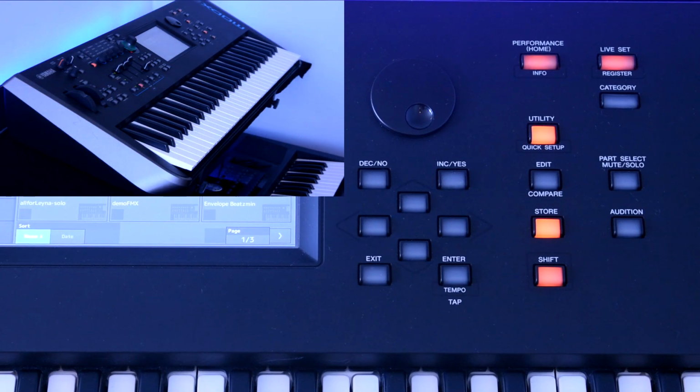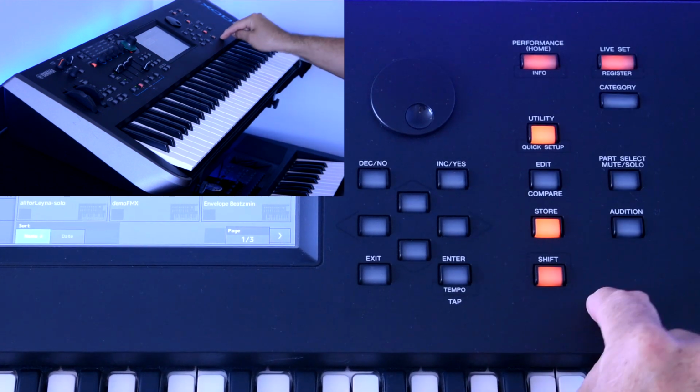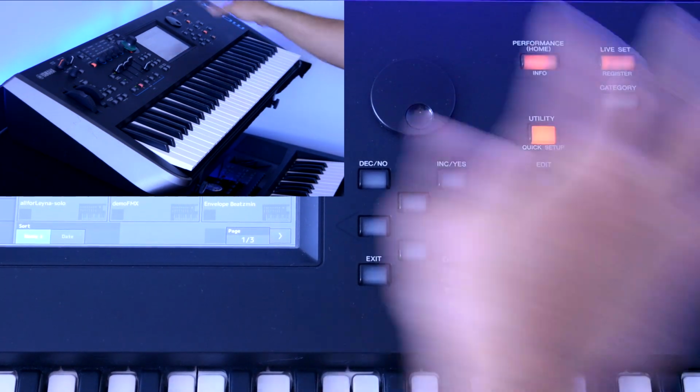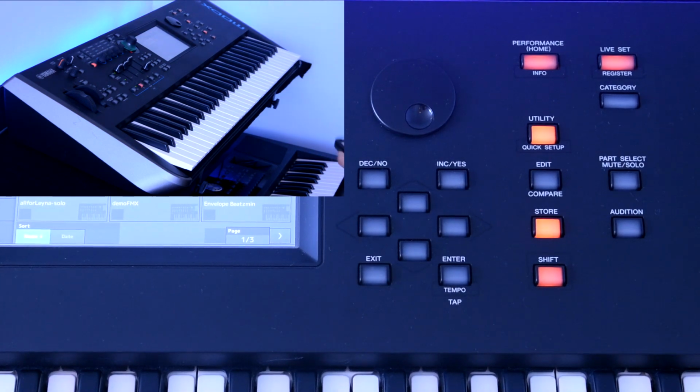We're going to go through 5 of what I think are the most time-saving and best uses for this function, shift. It's in a combination of shift and some other keys here or over here too. They work with a lot.